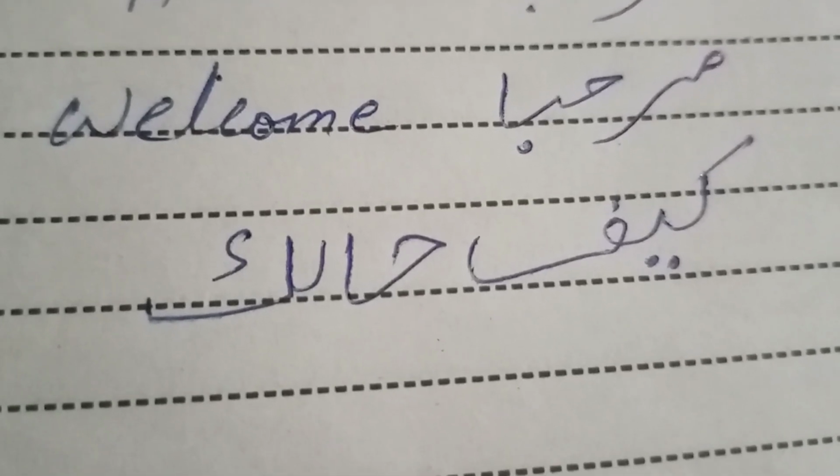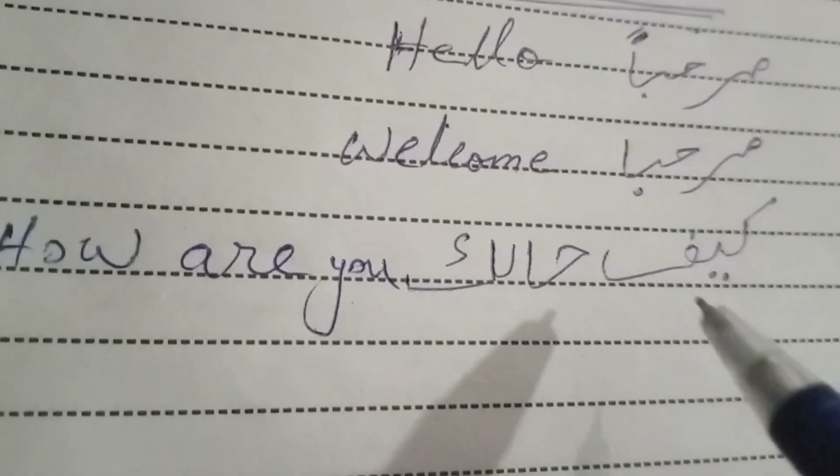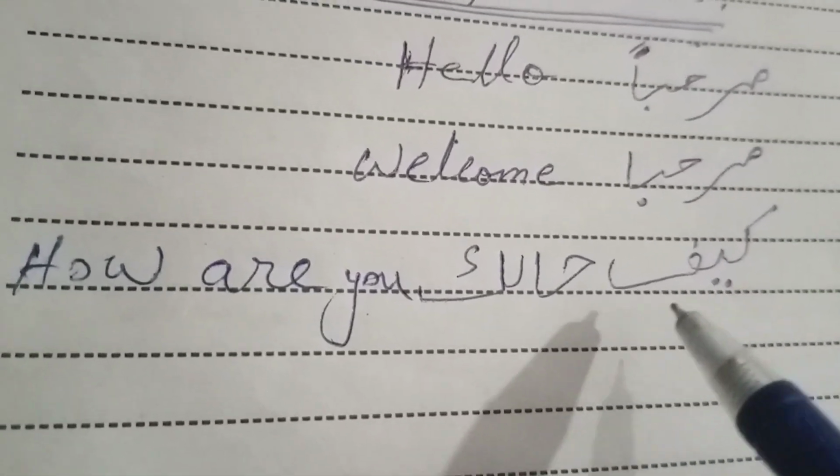Here you need to take care of male and female genders. Just suppose you are asking a male person, how are you? In Arabic, you say kaifa haluk. It means how are you? This is used for a male person. But when you talk to a female, you say kaifa haluki.